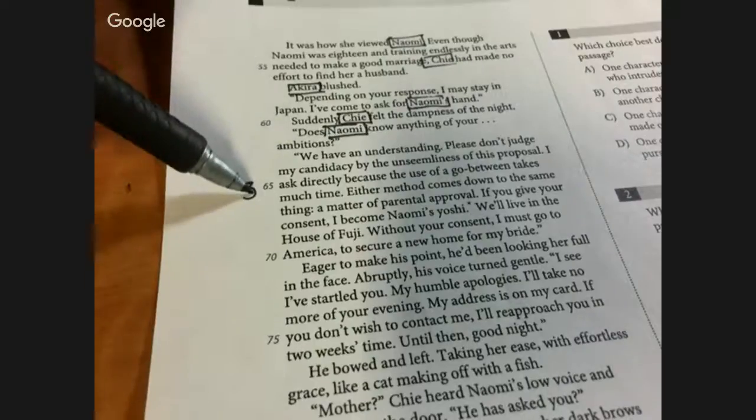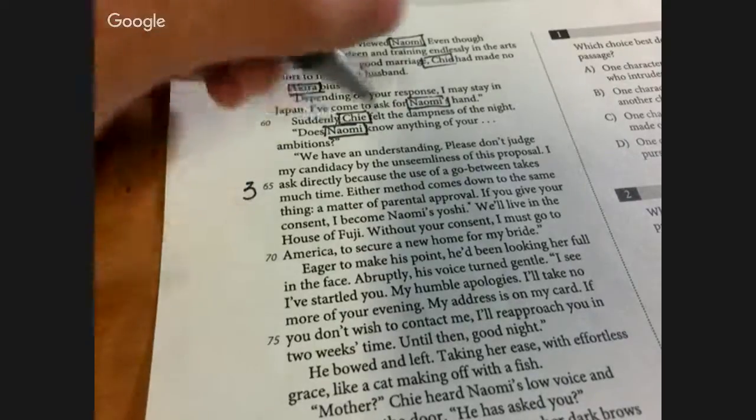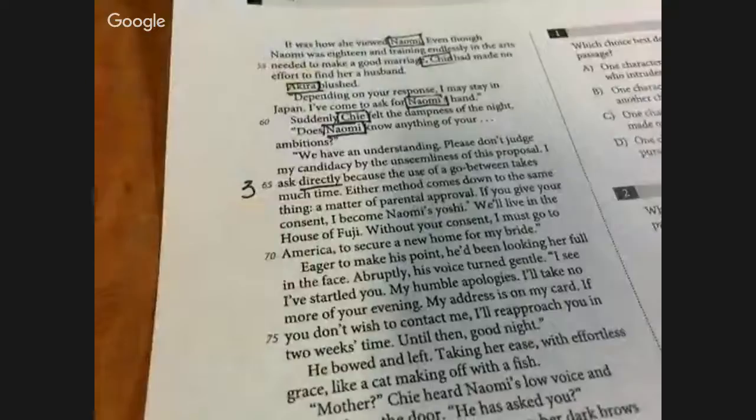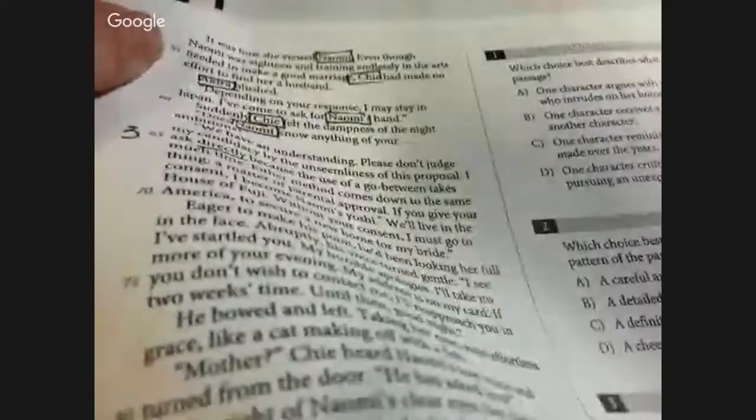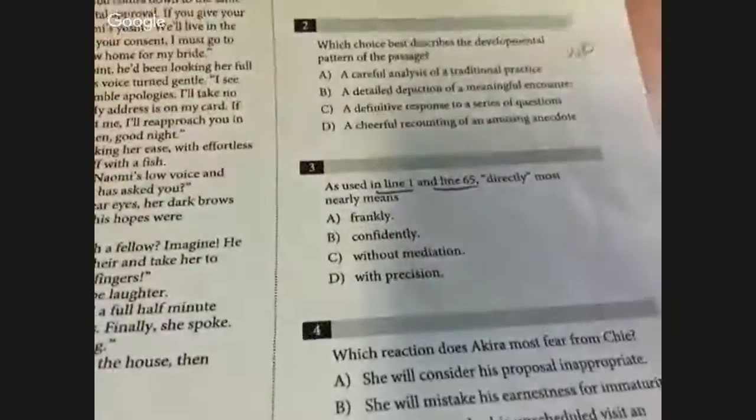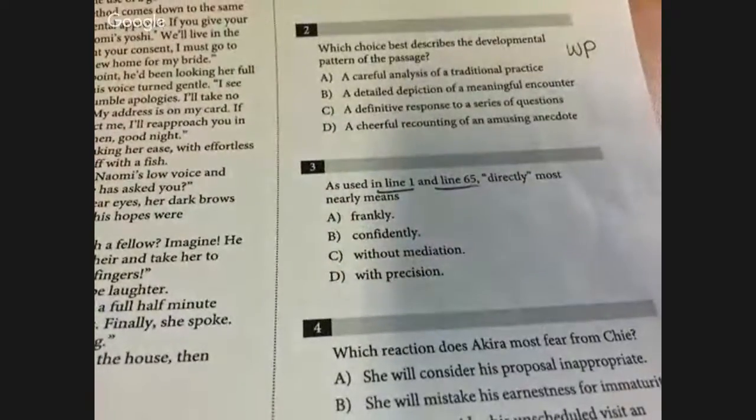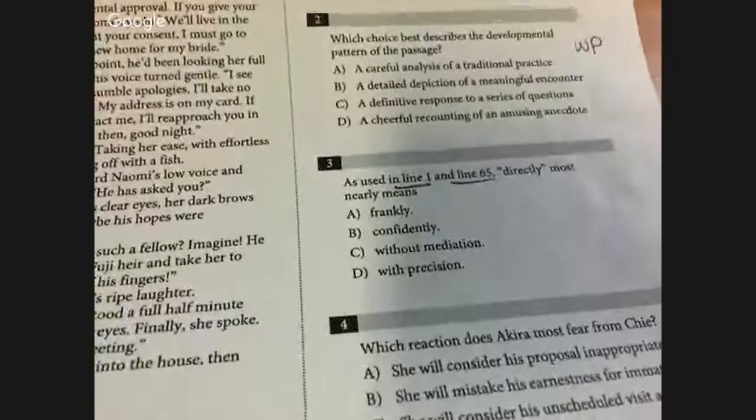Alright, so we come to this directly again from question 3. And the question asks, as used in line 1 and 65, directly most nearly means.